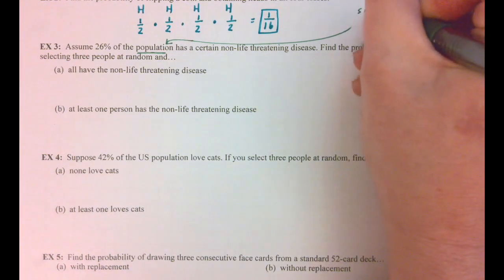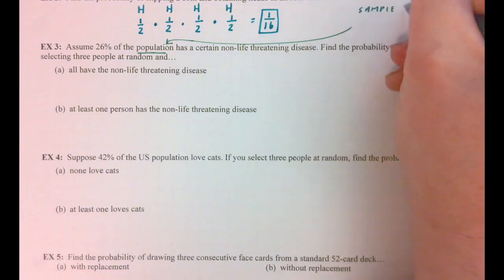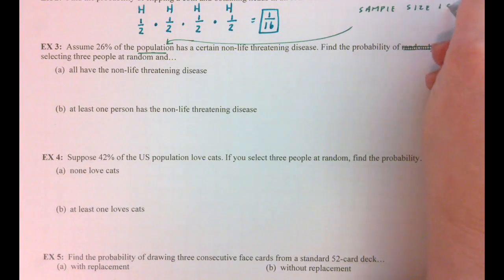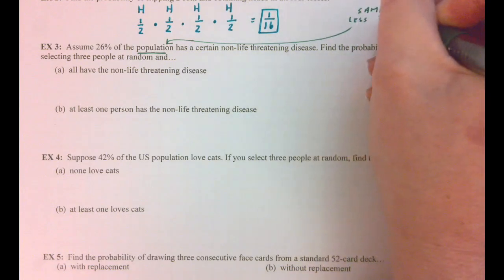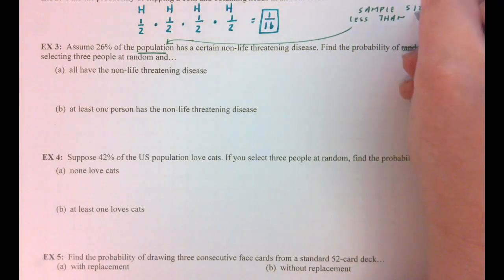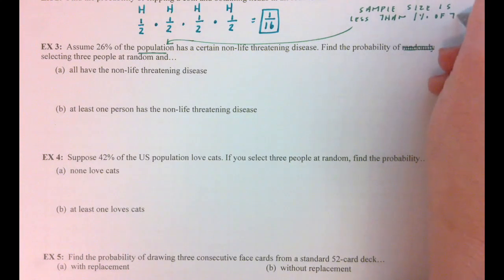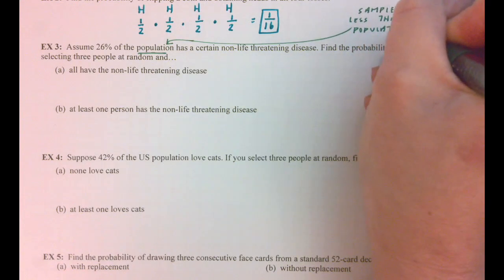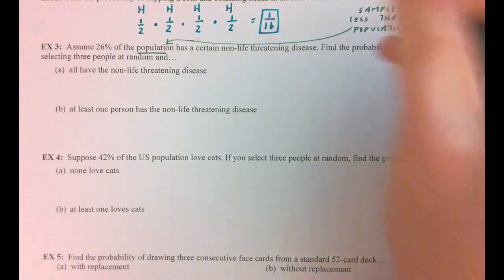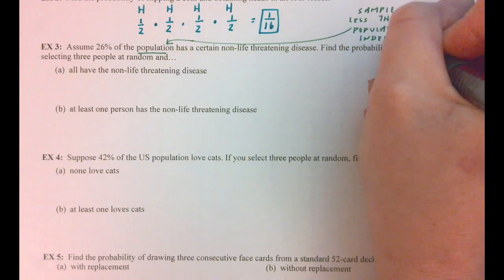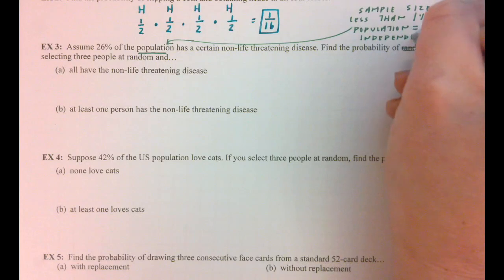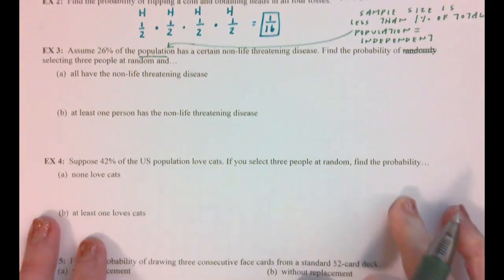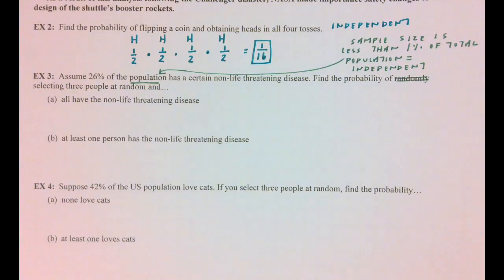So let me write that in our notes. If our sample size is less than 1% of the total population, we deem it to be independent.